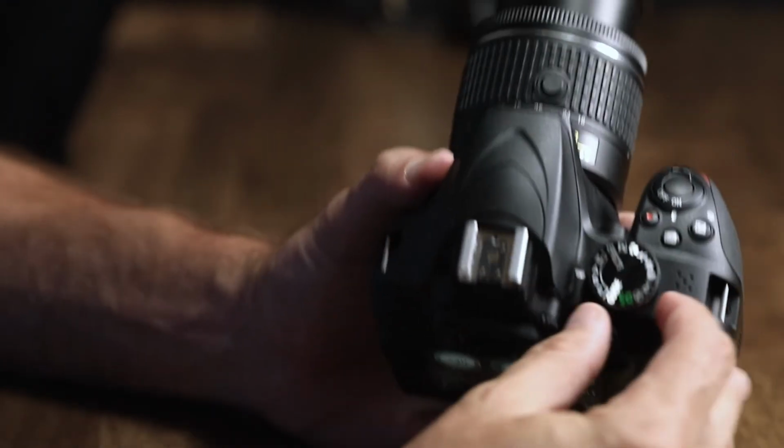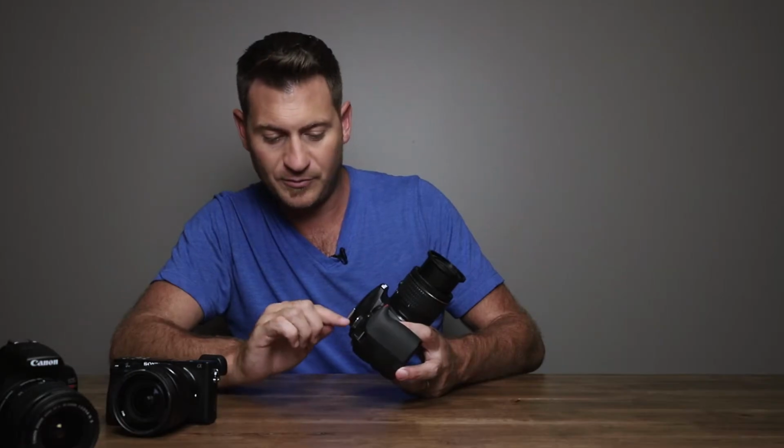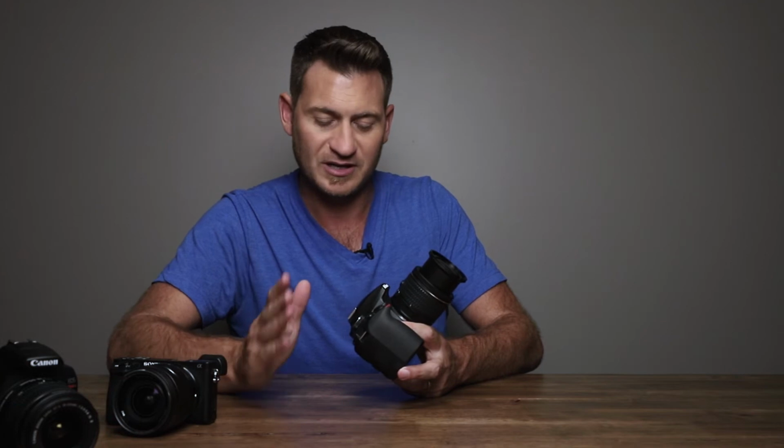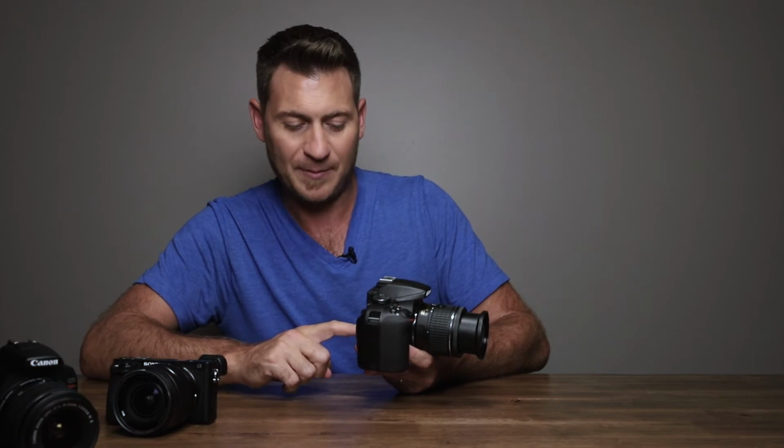Now, if I wanna switch to manual mode, okay, not talking about manual focus, manual mode where I can set the brightness, the exposure manually for all three factors, the shutter speed, the ISO, and the aperture. Switch over to M for manual mode. And then it becomes the teeniest bit more complicated, again, to switch the aperture on this camera.